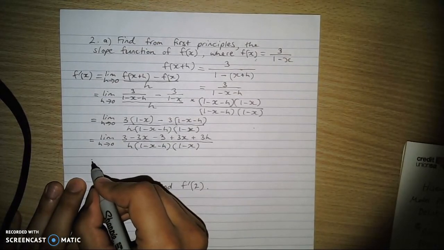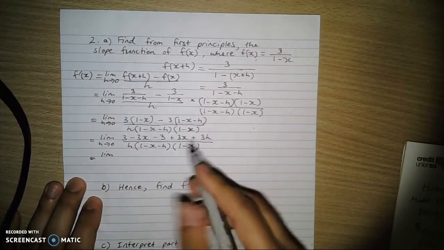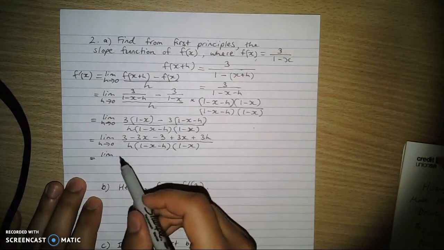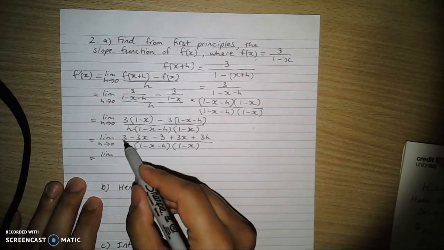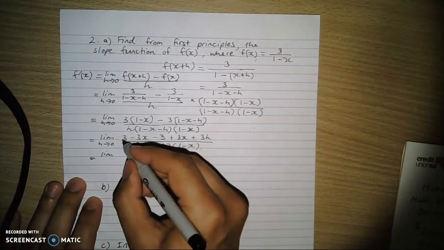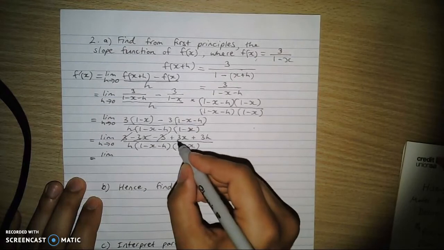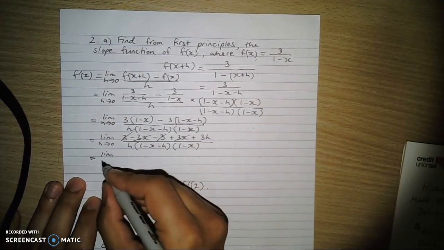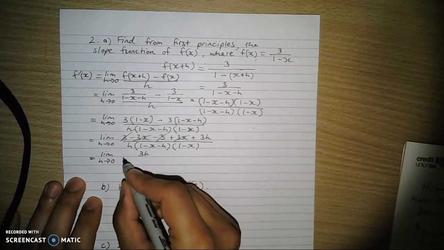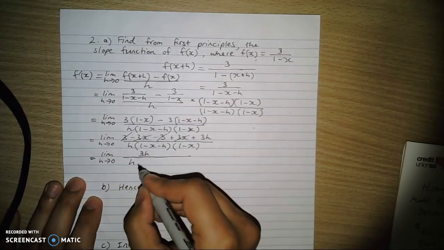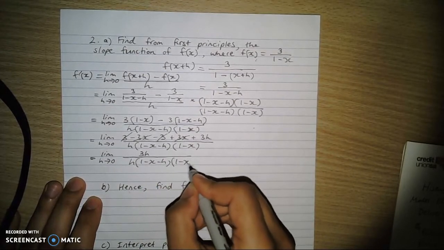So our next line, we are going to have the limit. So what do we notice from up here? What can we get to cancel? We've got positive 3 and negative 3, so they'll cancel. We've got negative 3x and positive 3x, so they'll cancel. So we're just going to be left with the limit as h approaches 0 of 3h all over h, 1 take x, take h, 1 take x.